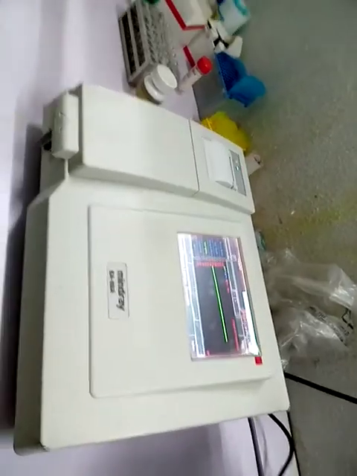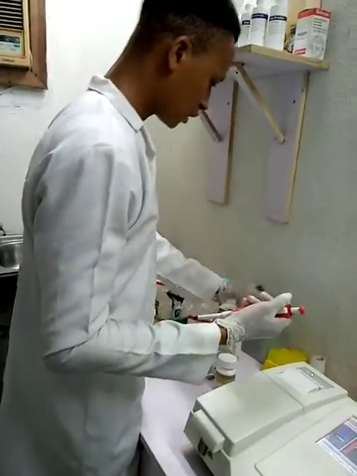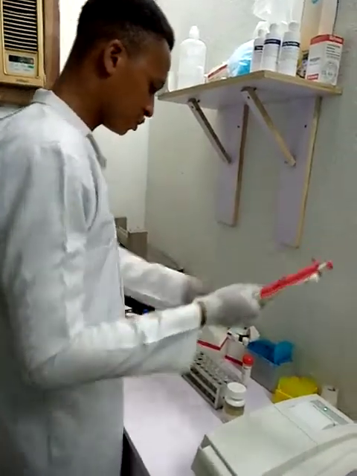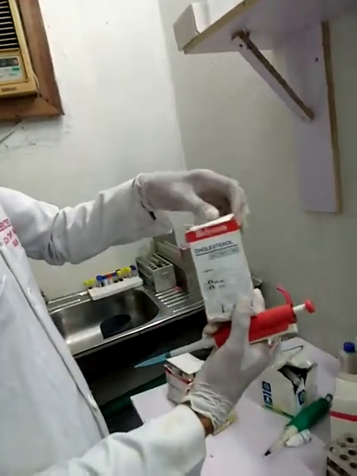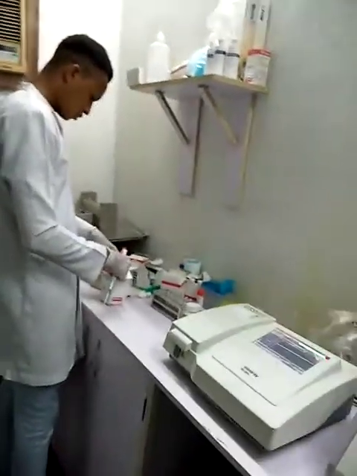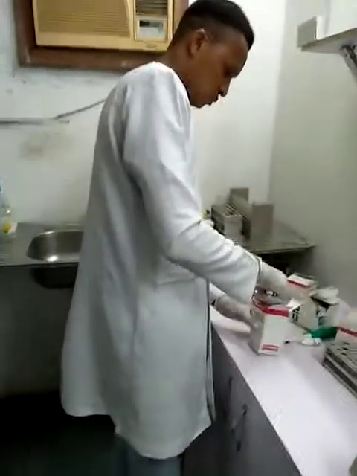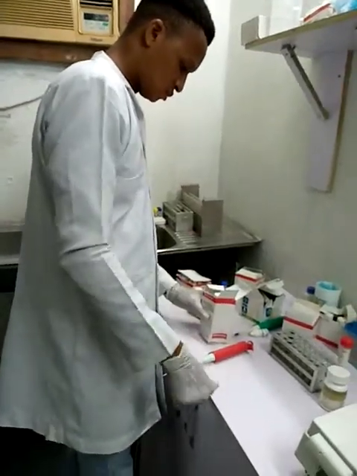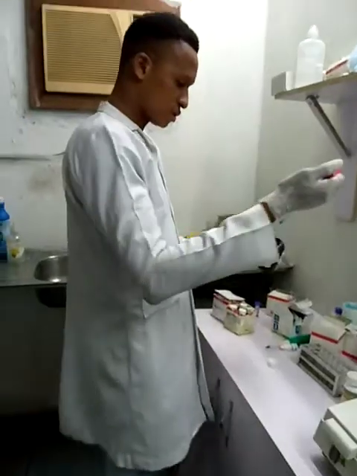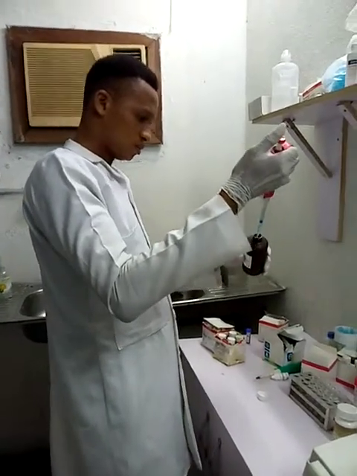For total cholesterol, I measure 1,000 microliter of the cholesterol reagent. This is the total cholesterol reagent, and I'm using Biosystems, like I said earlier. 1,000 microliter of total cholesterol reagent, which is equivalent to 1 ml.